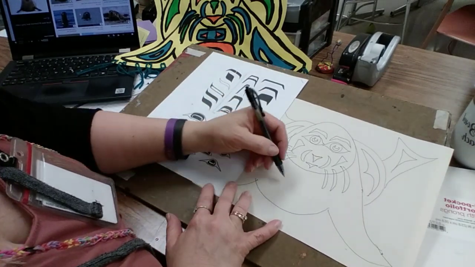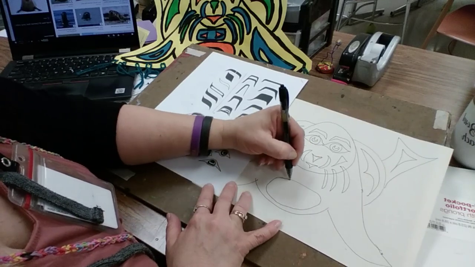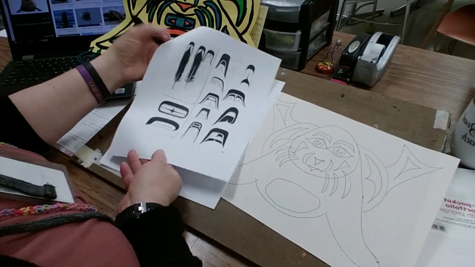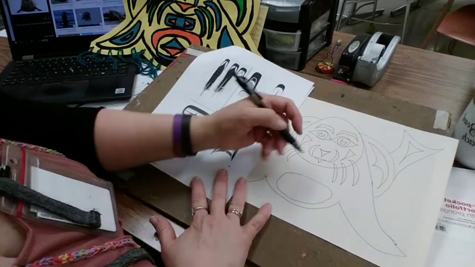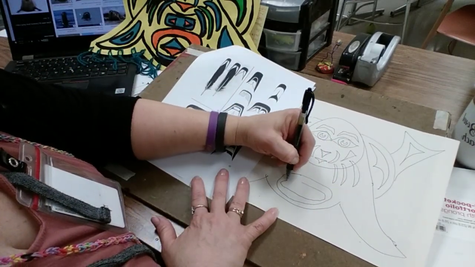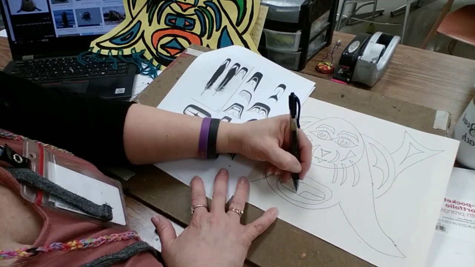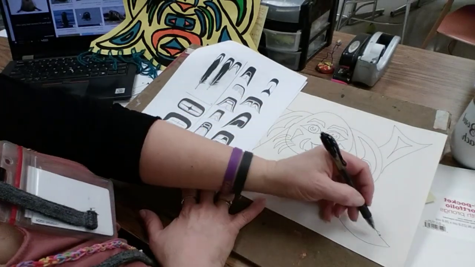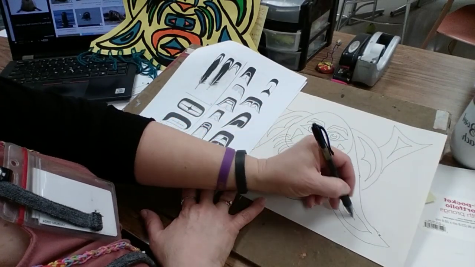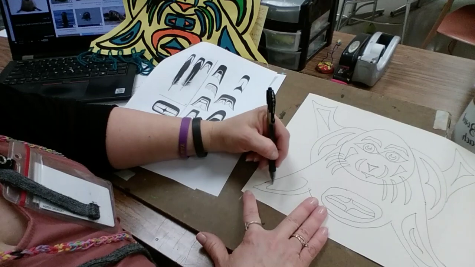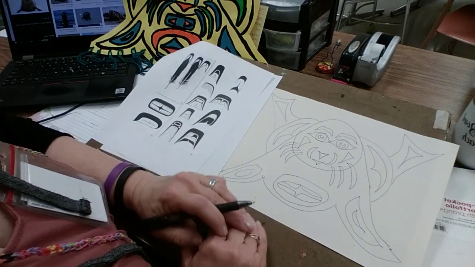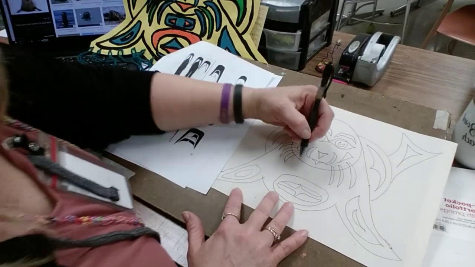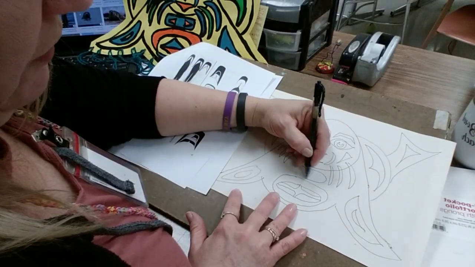And then down here, maybe I want to have some kind of a look. Something maybe like this one here. And then probably need an ovoid there. An ovoid there. And then also remember lots of times they fill in spaces with eyes whenever they have leftover space.